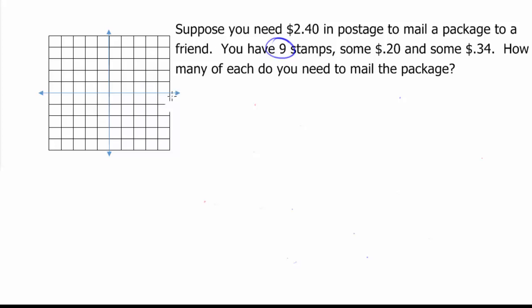So the first equation is going to be the number of stamps I have. So I have x plus y, x of the first kind, y of the second kind, and it's not equals because these are inequalities. It has to be less than or equal to 9 because that's just how many I have. I don't have 10, so it can't be greater than 9.